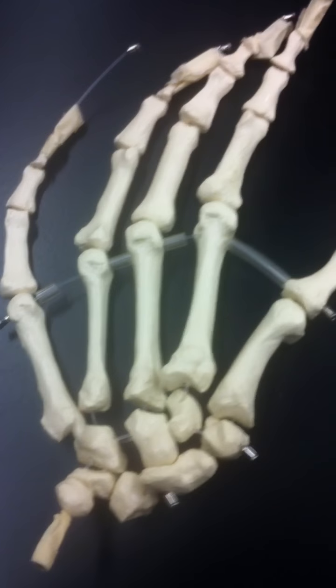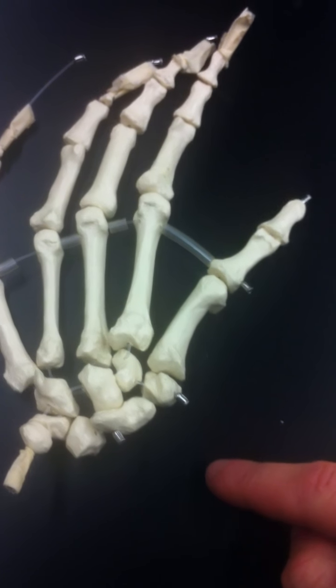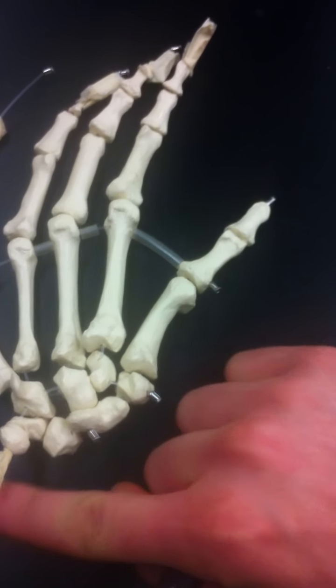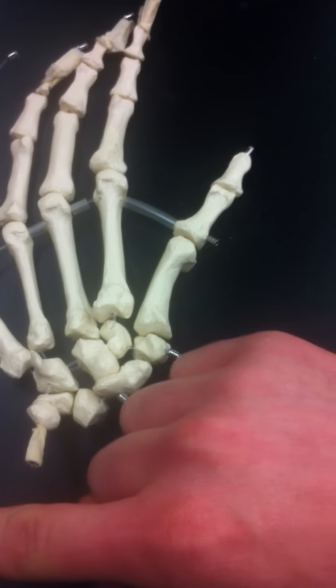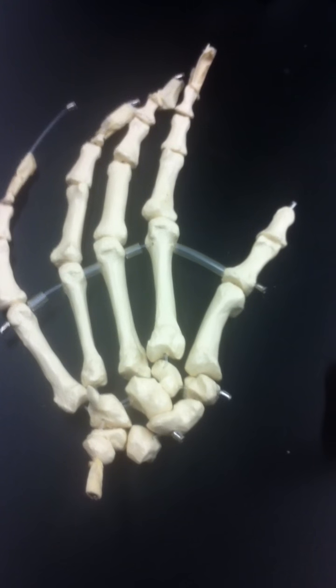So those are a few different ways that you can do it. The moral of the story is to find the thumb, go to the bottom row, work away from the thumb, go to the top row, work away from the thumb. And that's how you do it. If you do it that way, you'll get it right every time.